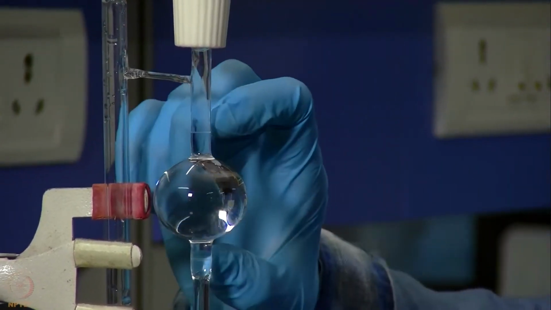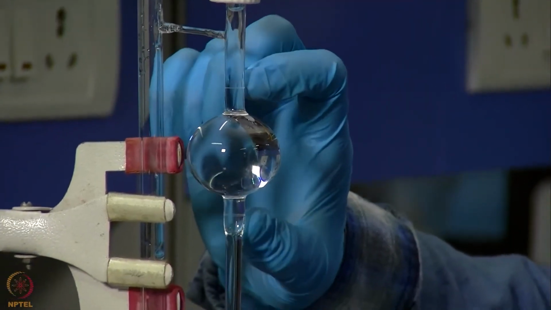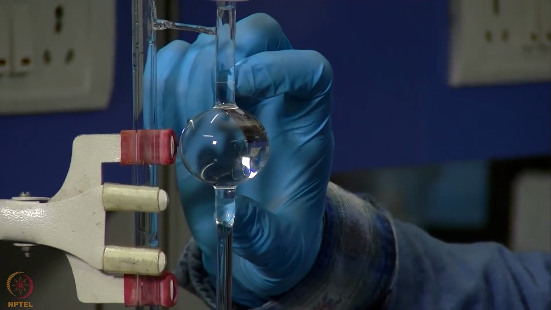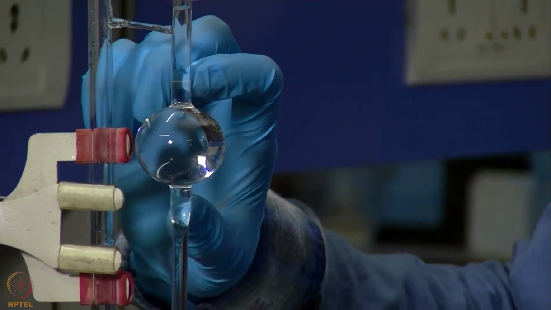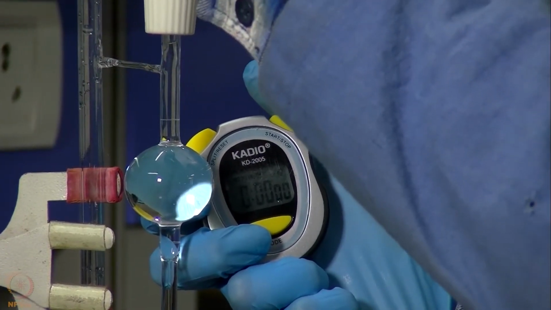And now that we are above this mark, we will allow it to pass through the capillary between these two edges, and we will note the time in a similar way as we did for other samples. Now I will remove this section and allow it to fall through the two marks.